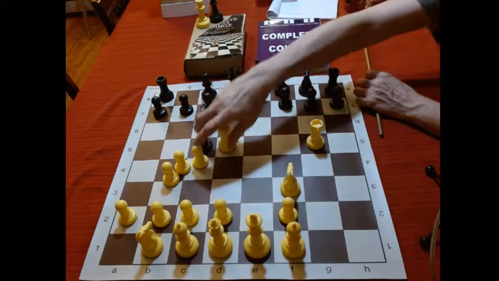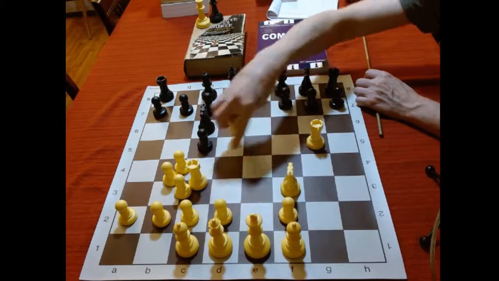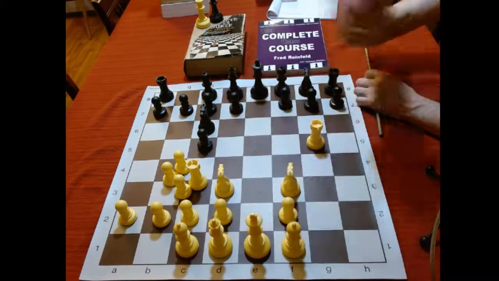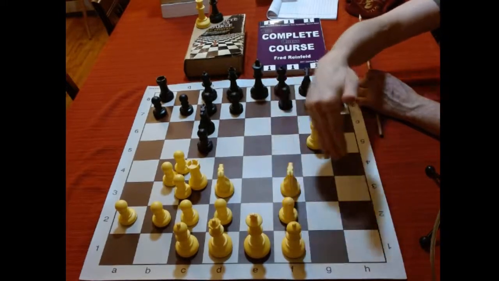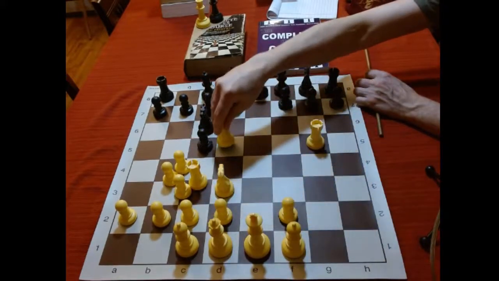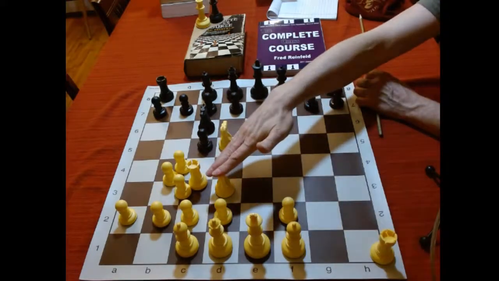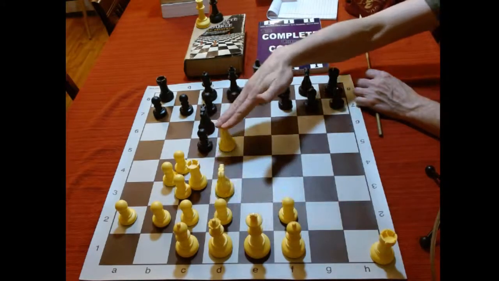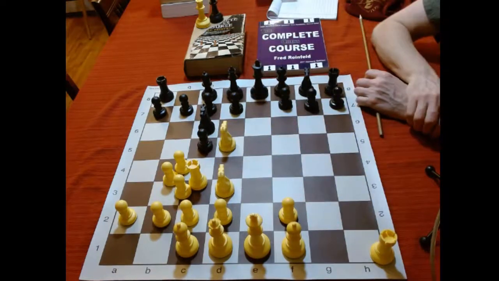If 2 knights can reach the same square, you have to name where the knight is. So both knights can reach here. You have to tell which knight it is. And that goes for the ranks too. Sometimes it's not on a different file. Sometimes it's on a different rank. Okay, so the knight on 3 as opposed to the knight on 5 can reach f4, for example.